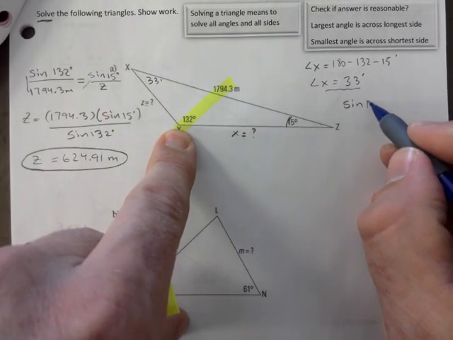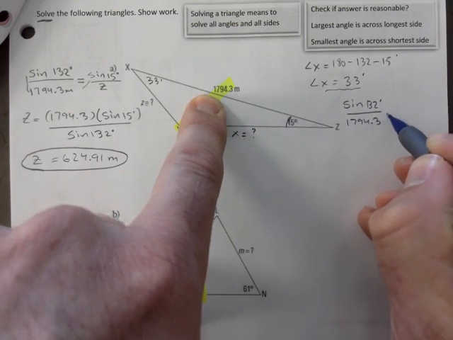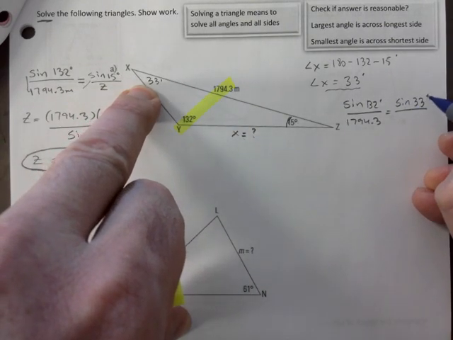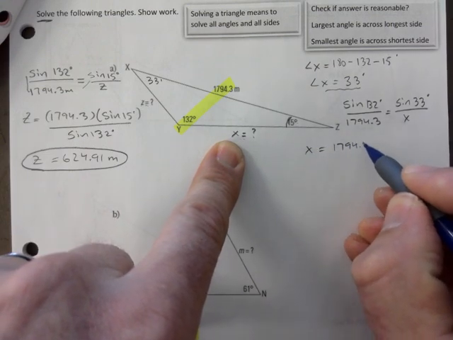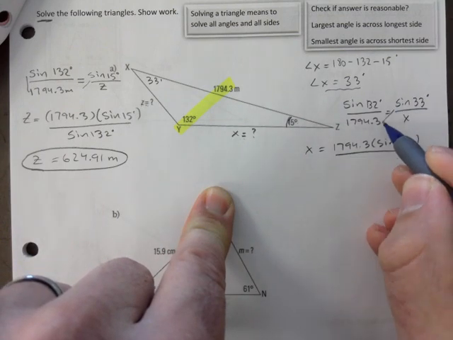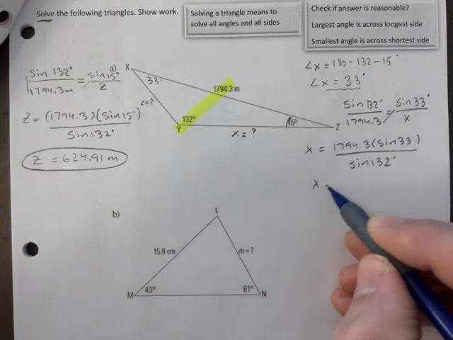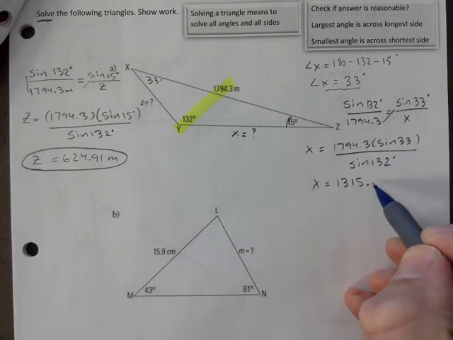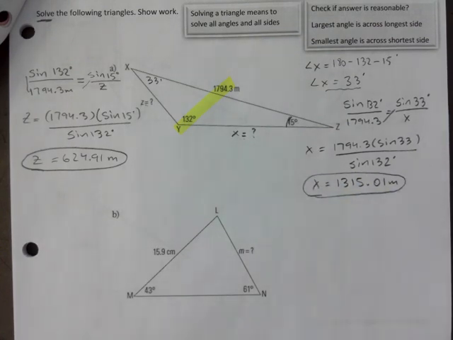So I'm going to go 132 over 1794.3, and then sine of 33 over side X, right? And then you show me the work. You multiply across, you divide by sine of 132. And side X, you're supposed to get 1315.01 meters. Always round to 2 decimals, even your angles, okay?